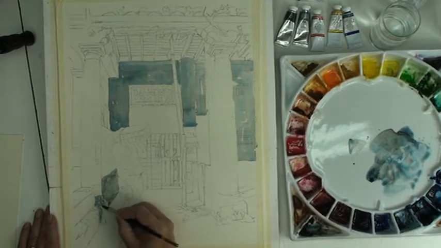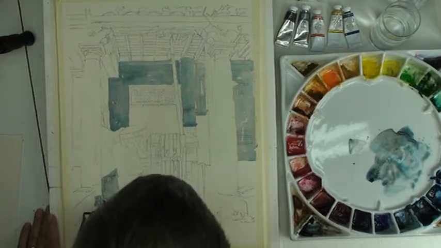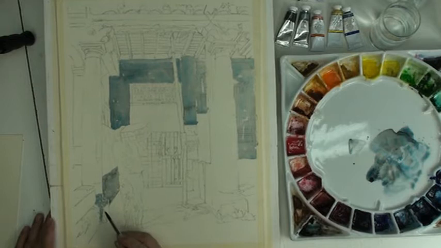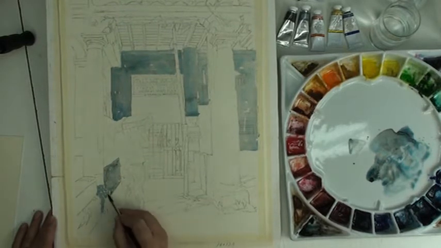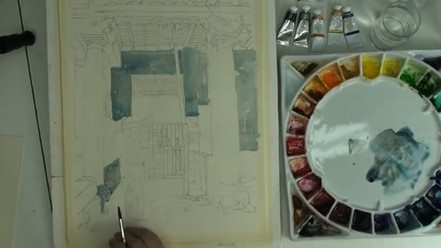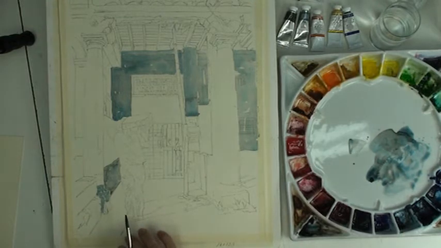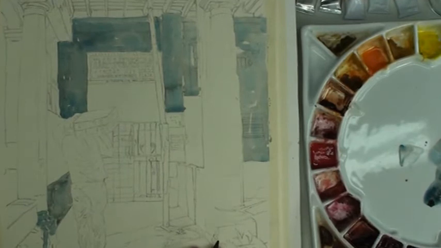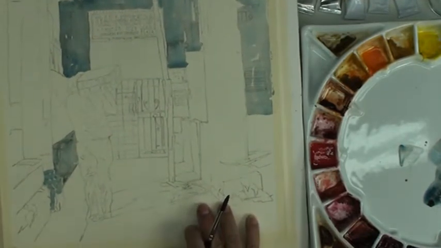So I'm going to block this in. Careful. We should show you where I'm at a little more here. This up so you can see.